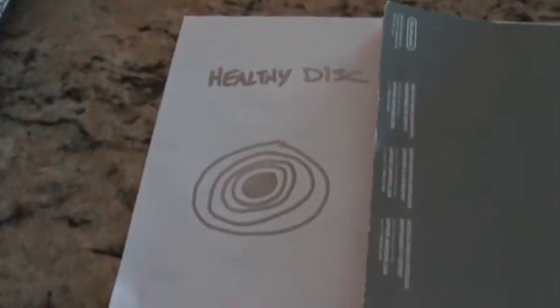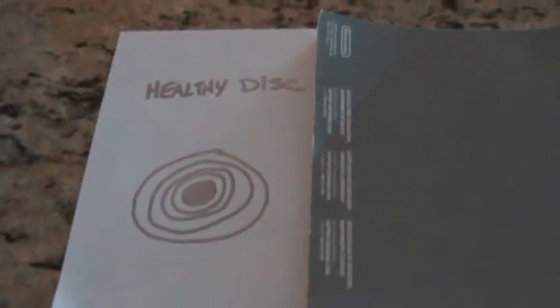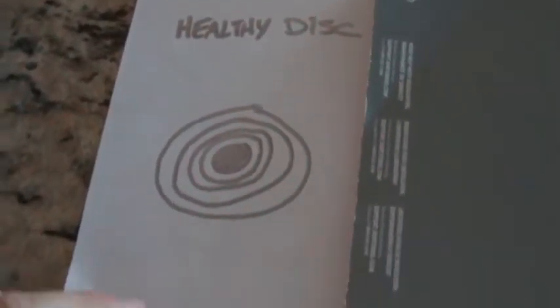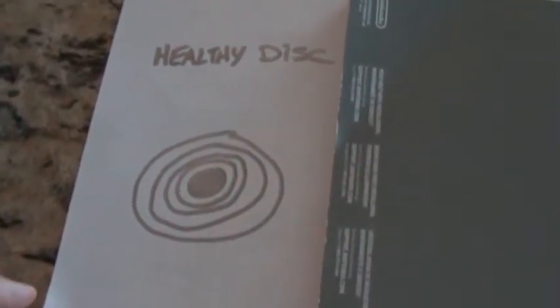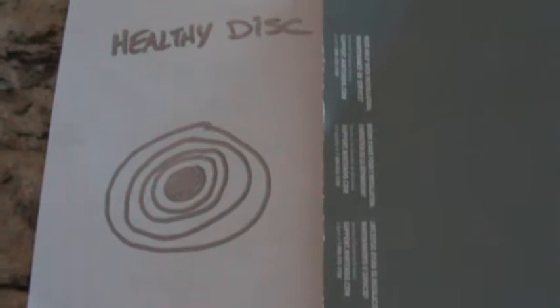Okay, so this is a healthy disc. Now we're looking at this disc from the top. So if we took your spine and put this camera coming from the top of your head, this is what a disc would look like, and it would actually be a perfect circle. This is not a very good circle. Actually, not a perfect circle, but it'd be a better circle than this. But the disc consists of several different things.